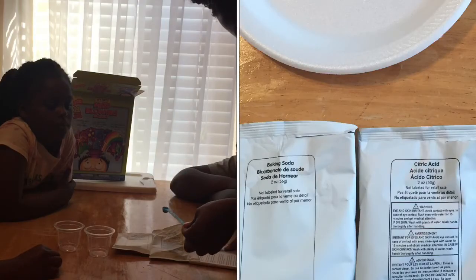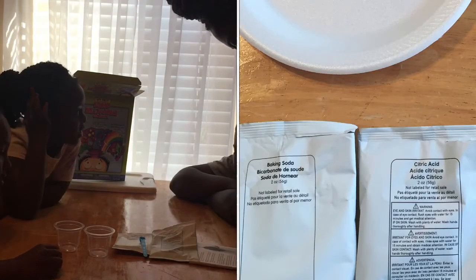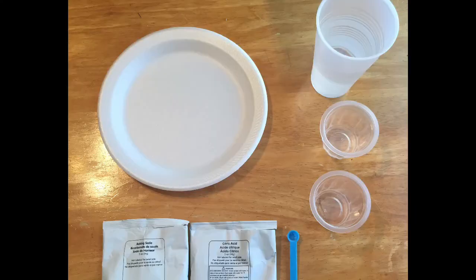We have 2 cups. We got baking soda. We have citric acid, and we have the medium plastic scoop. Now we need to get some water and a paper plate. All right, so now that we have everything that we need, we're gonna go ahead and do the experiment.